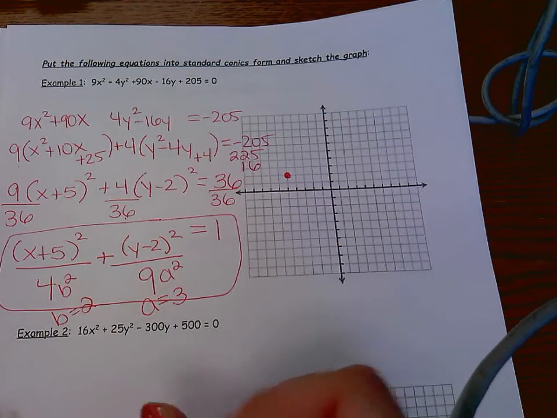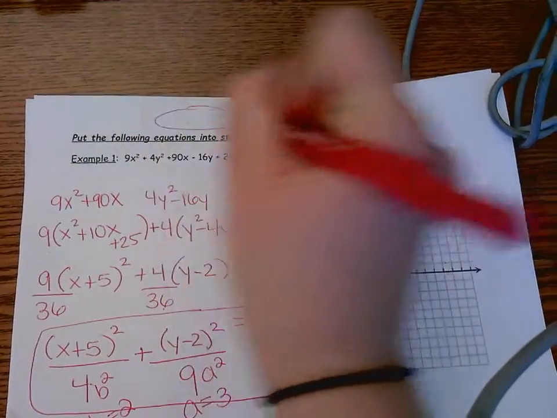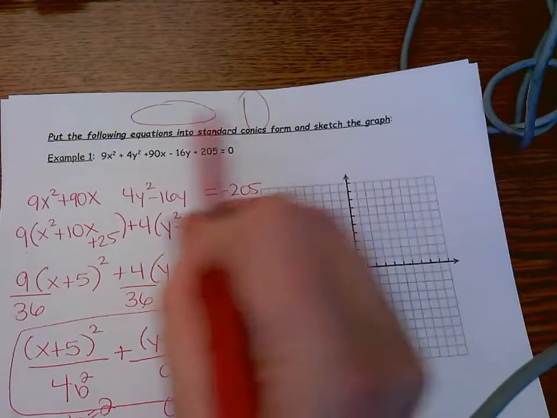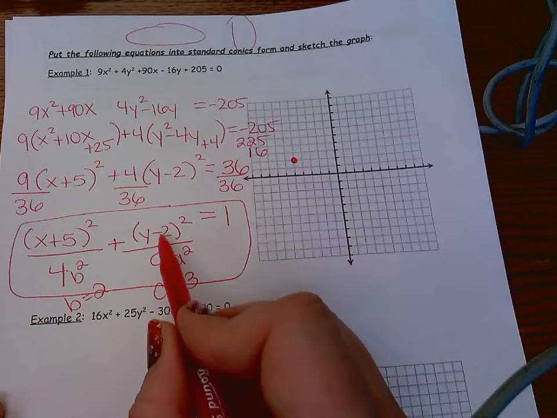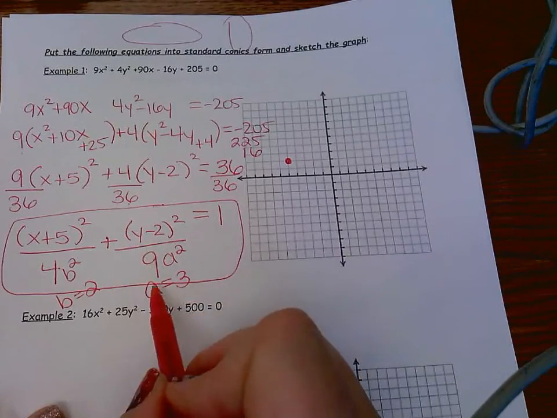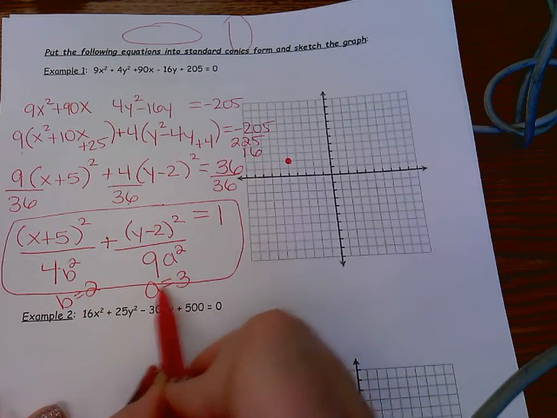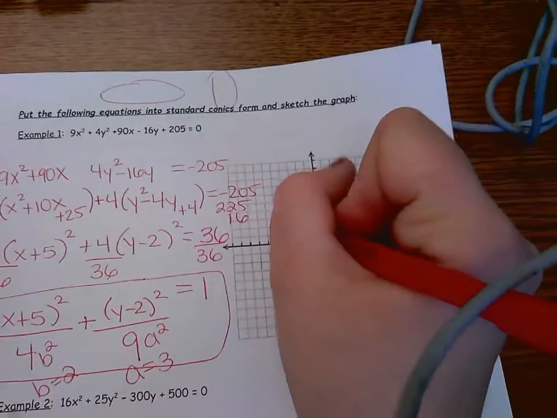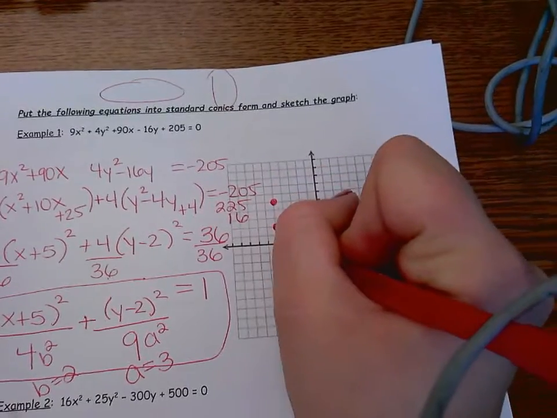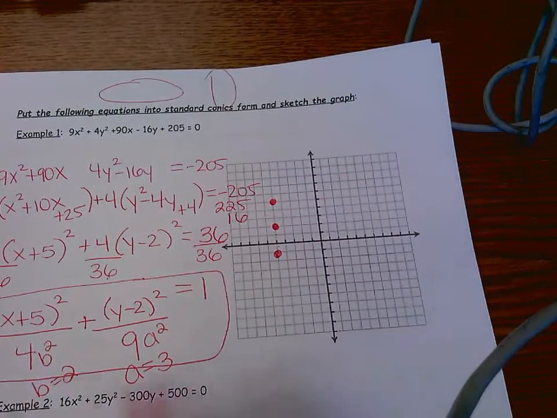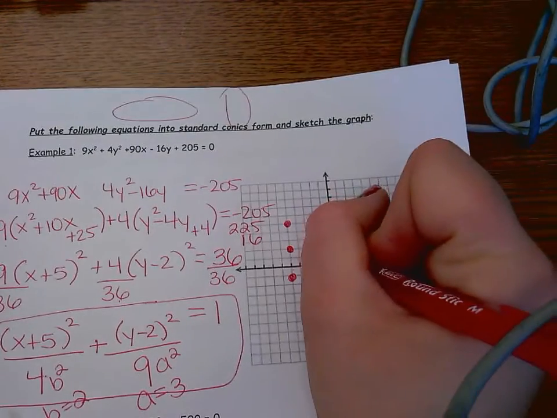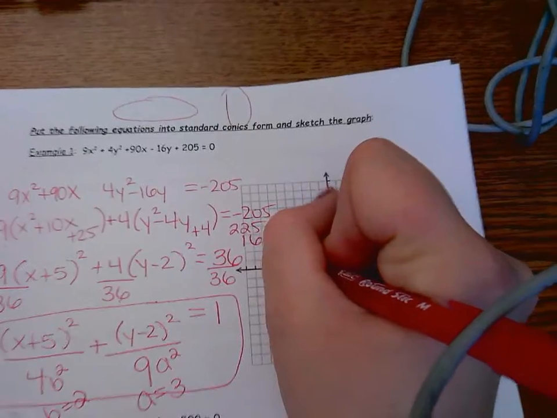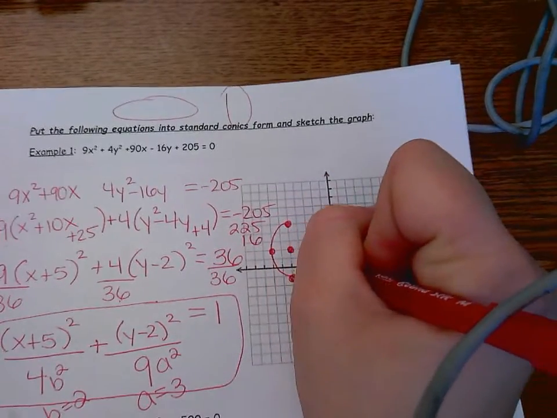a is 3. So now ellipses can either be horizontal or vertically oriented. When the a value is underneath the y, it's going to be a vertical ellipse, because from the center, this tells me it's under the y value, go up and down 3. 1, 2, 3, plot a vertex, 1, 2, 3, plot a vertex. This tells me that in the x direction, I need to go left or right 2. 1, 2, 1, 2. So here is my ellipse.